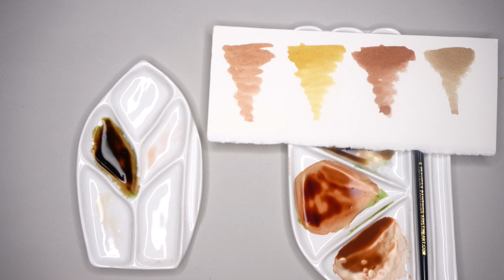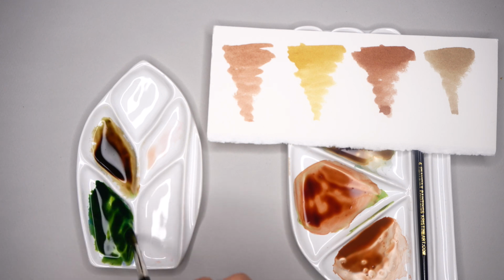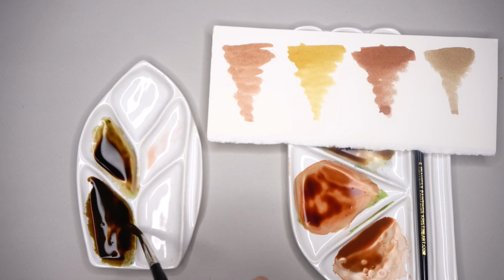I also sometimes see that beginners, if they're using tubes, squeeze out the watercolor pigment straight onto the watercolor palette and then mix, and it's super saturated, super strong watercolor mixes, which will never allow you to paint transparently because you premix so much of the pigment. It's really a waste of pigments, and you will not get the results you are looking for or aiming for.